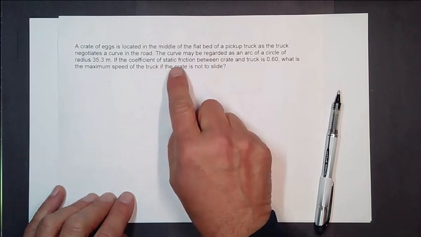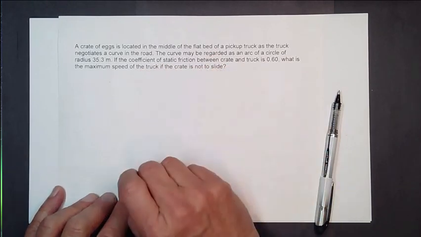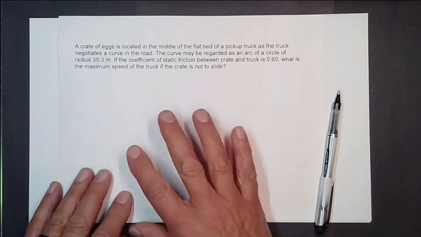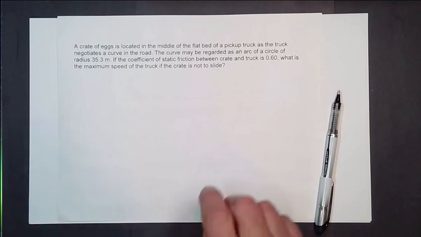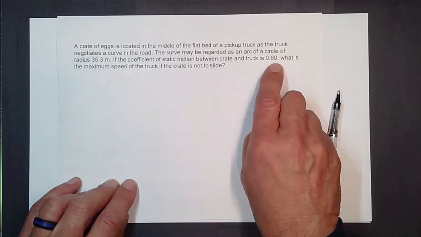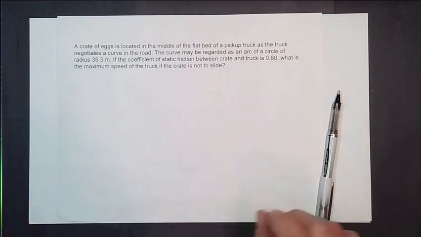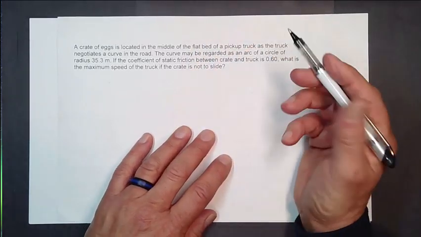So we've got a coefficient of static friction between crate and truck of 0.60. What is the maximum speed of the truck if the crate is not to slide? Okay, well, at least we've got a coefficient with two significant figures here, so we might be able to come up with some kind of an interesting answer.